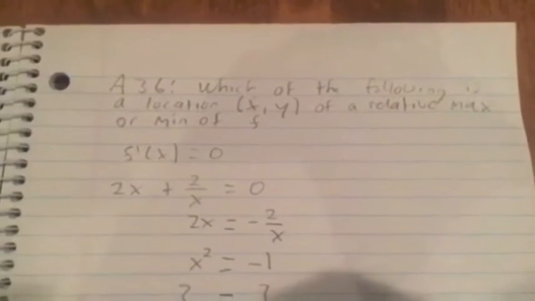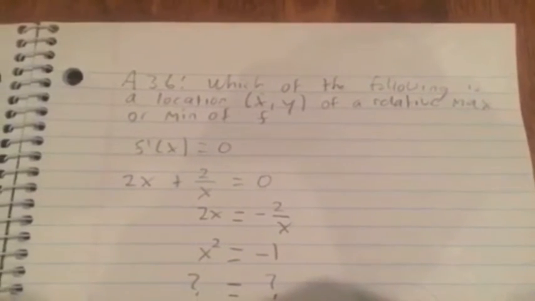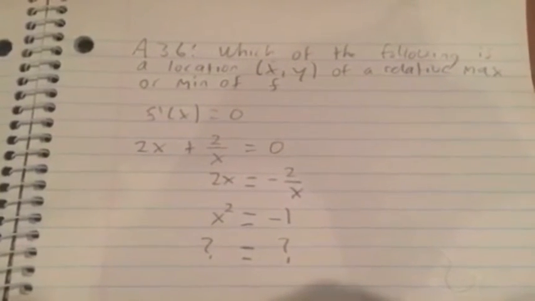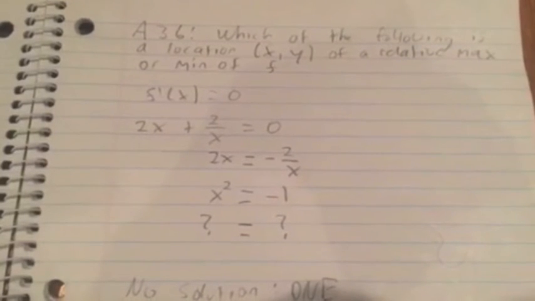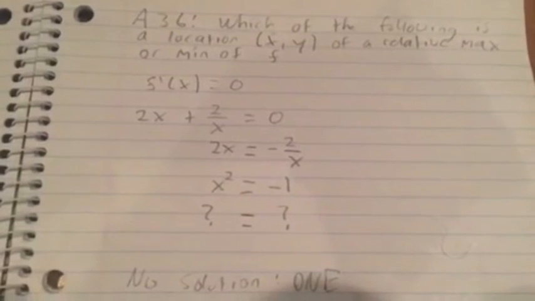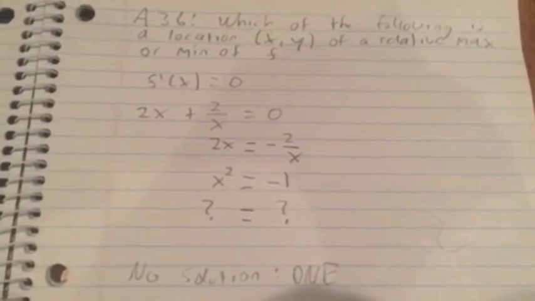The question asks, which of the following is a location of a relative max or min of f? So to figure this out, we're going to take f prime, set it equal to 0. So we have 2x plus 2 over x equals 0. Next, we will simplify, so we get x squared equals -1. And there's no number that can be subbed in for x here that can make this true. Therefore, the solution does not exist, and the answer is E.